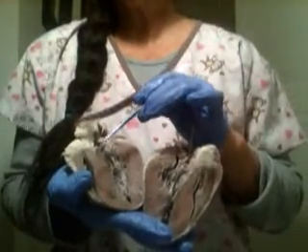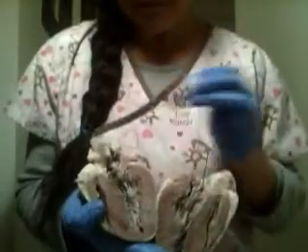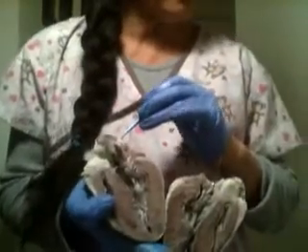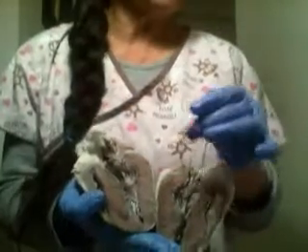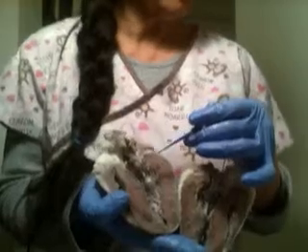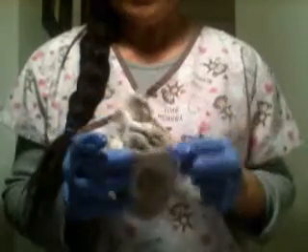And the aortic semilunar valve is right next to the pulmonary artery. So this concludes the dissection of the heart. Okay, all right, thank you.